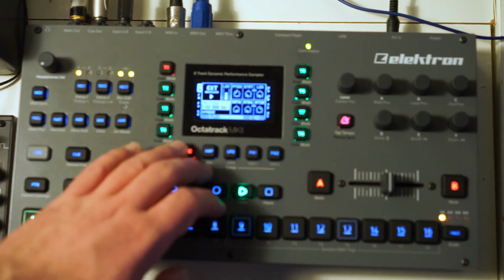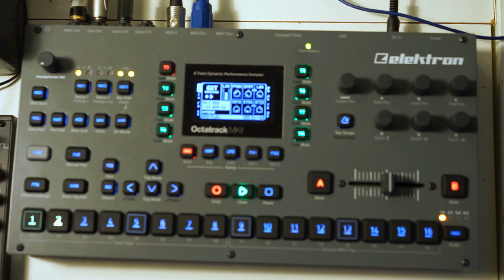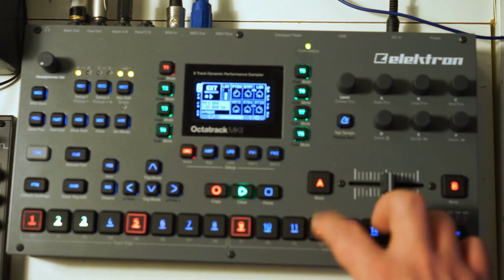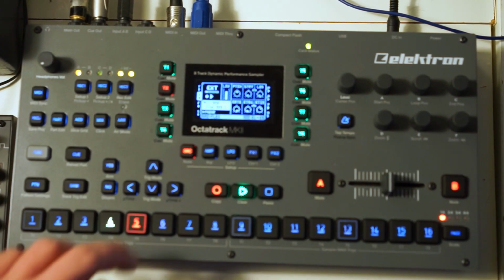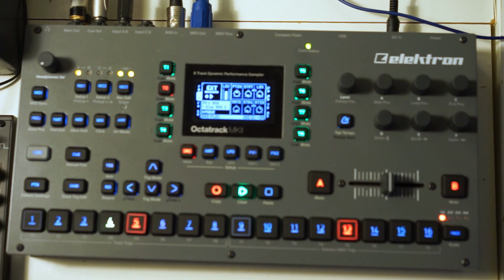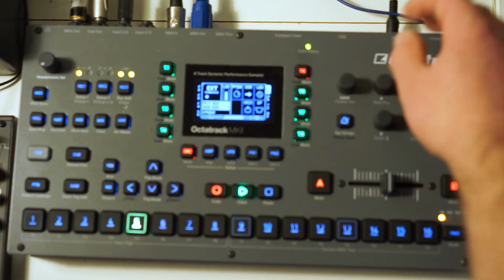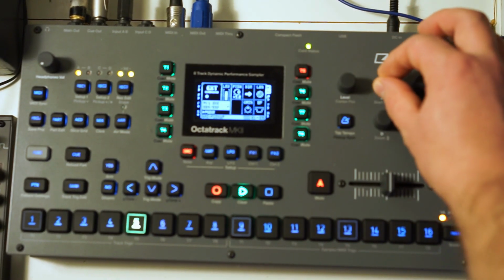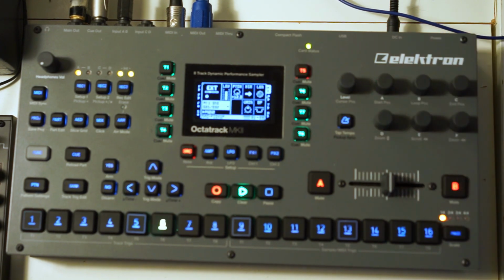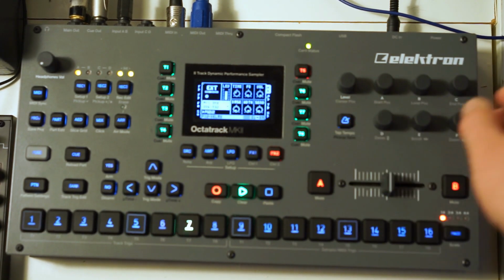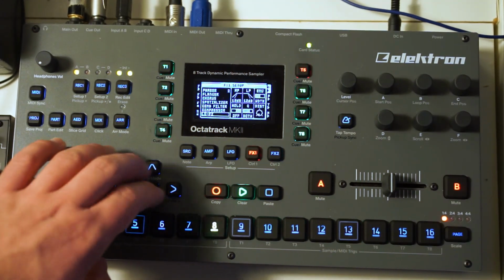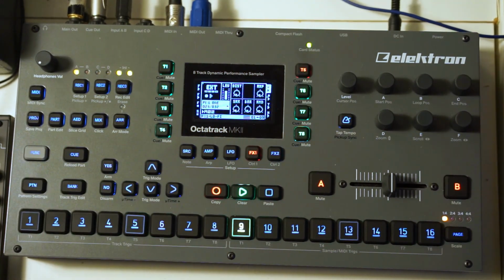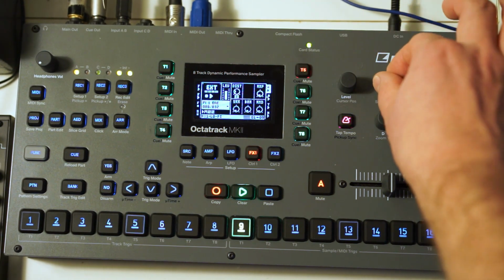So, kind of a nice ambient soundscape. Let's bring it to the club. And of course, each of these pickup machines have their own effects.